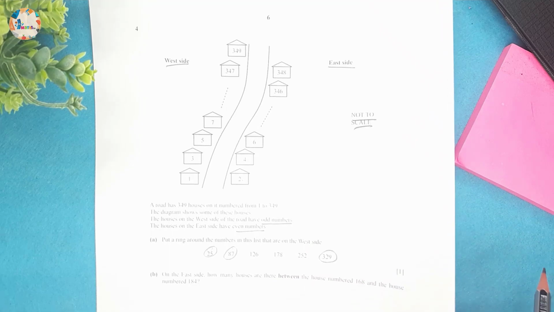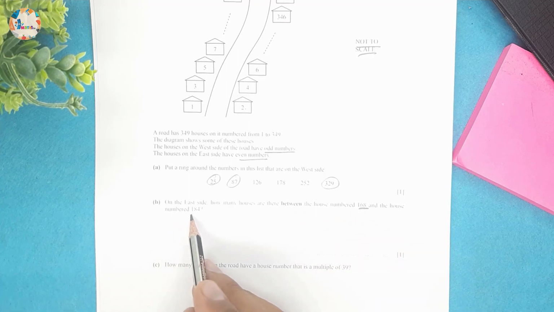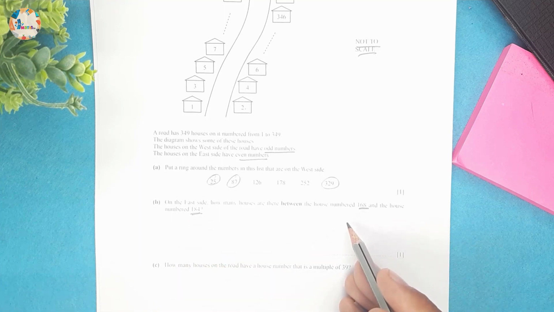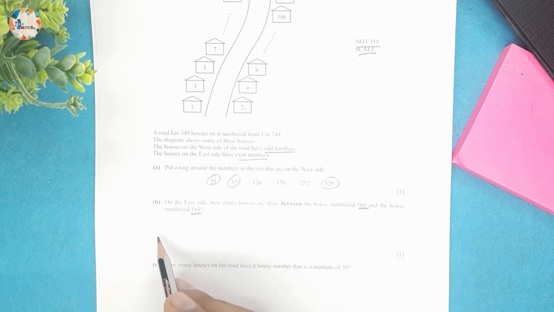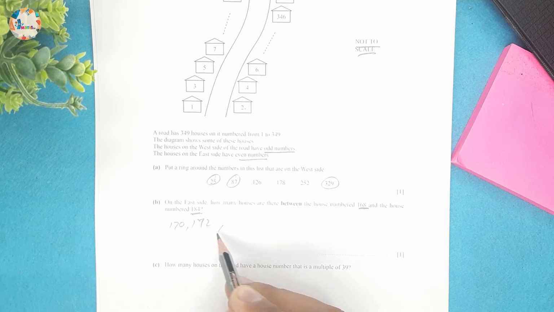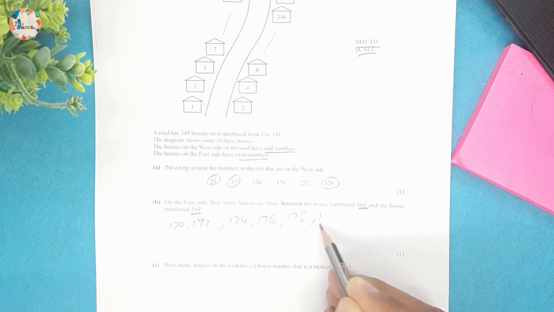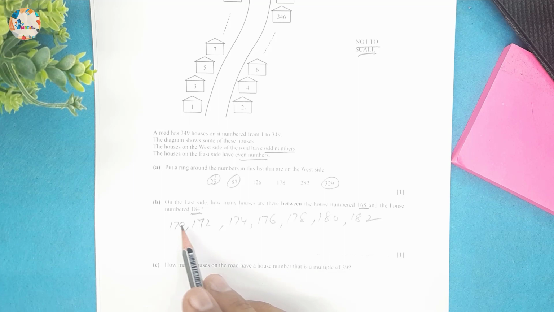On the east side, how many houses are there between the house numbered 168 and 184? So in between, we will write the numbers, for example 168, then 170, 172, 174, 176, 178, 180, then 182 up to this one. So how many numbers are these? 1, 2, 3, 4, 5, 6, and 7. So we can write here 7.